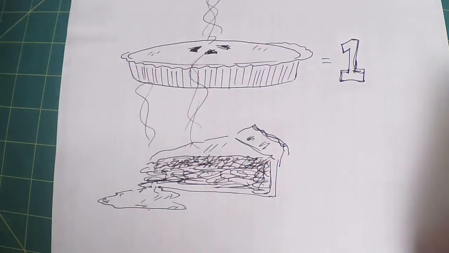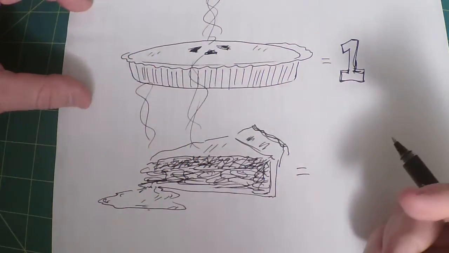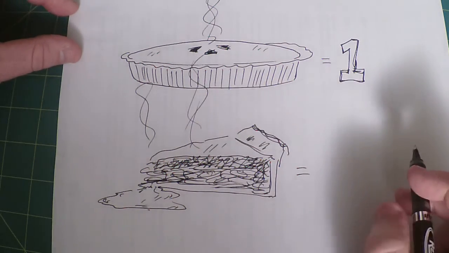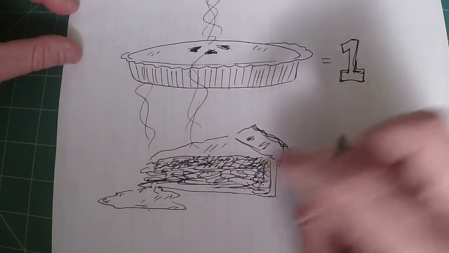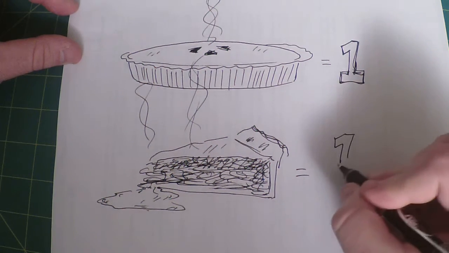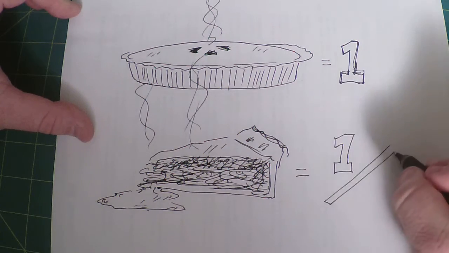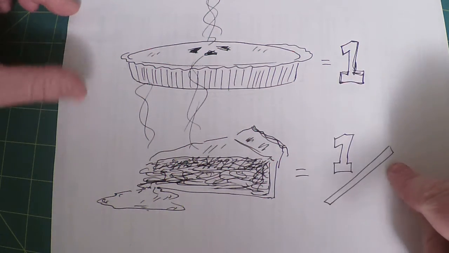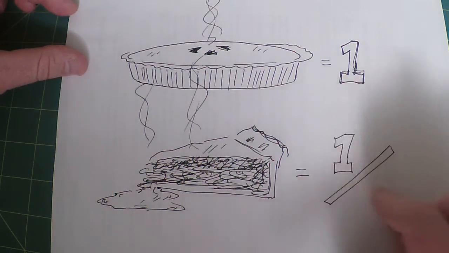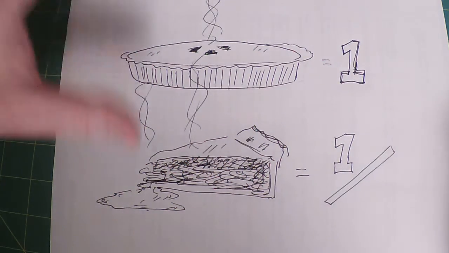So we've got our slice of apple pie. So this slice of apple pie represents a fraction. And this is, if my mom served me one slice, this is one slice out of, and then there's my fraction line, one slice out of however many slices of pie my mom cuts.